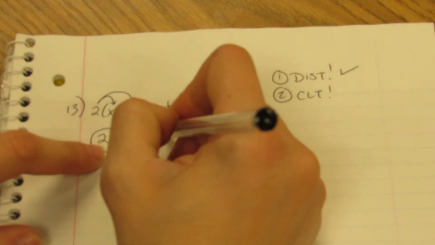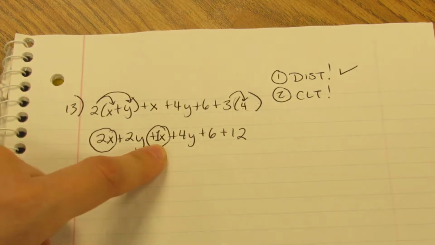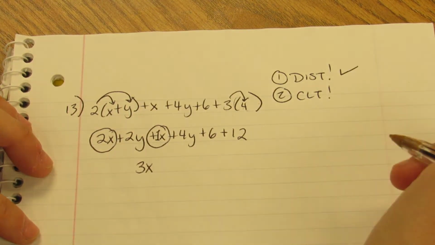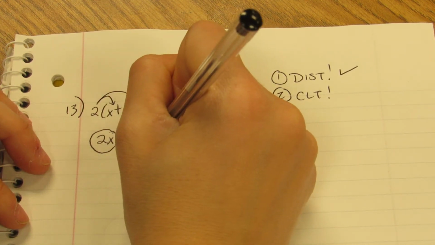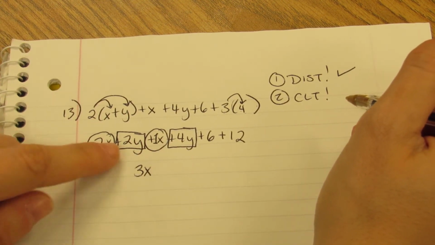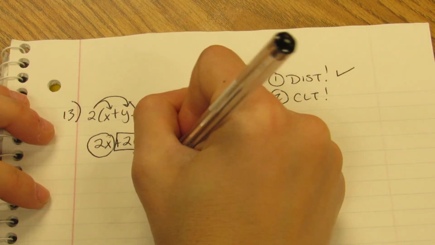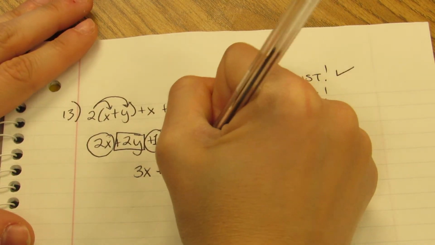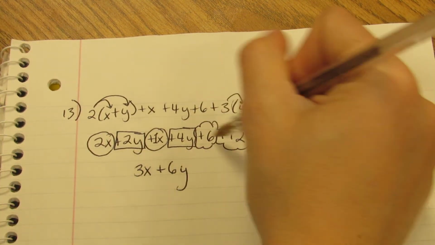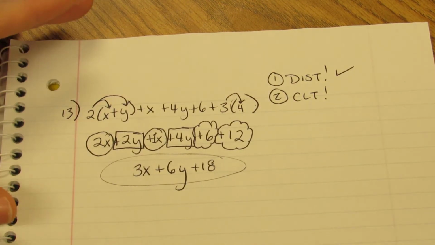So I've got 2x and another x here. Remember we talked about the implied coefficient of one letter would be 1. So 2 plus 1 gives you 3, and they're x's, so 3x. I'm going to give y's a different shape. I've got 2y's plus another 4y's, right? We're only adding the coefficients. The variables stay the same. So 2 plus 4 is 6. So plus 6, and those were both y's. And now I'm left with my constants. Very good. 6 plus 12 gives you 18. So this is my simplified expression, right?